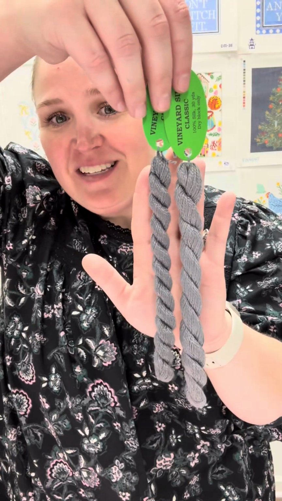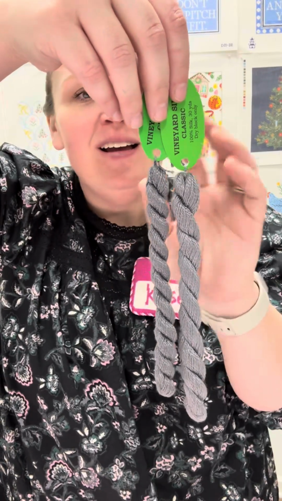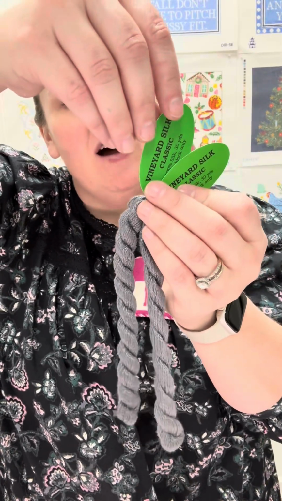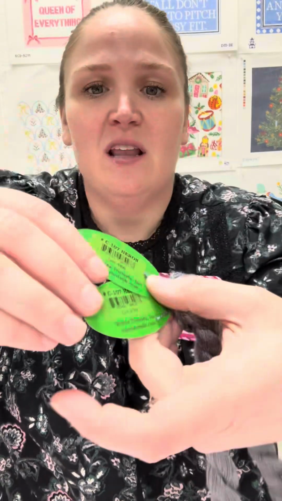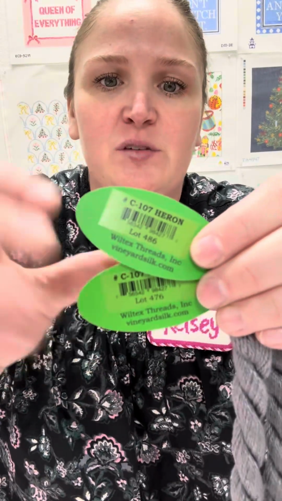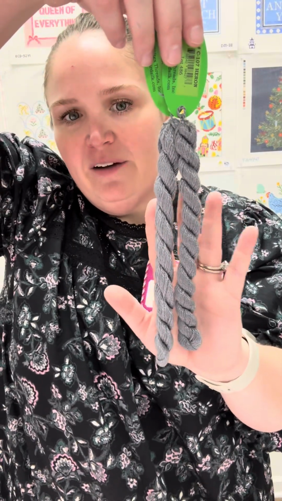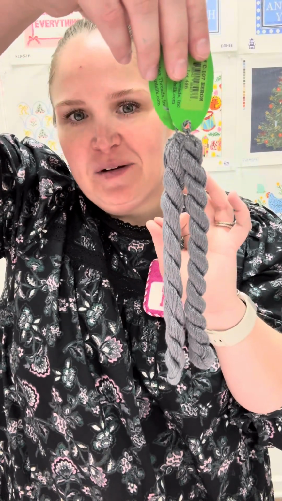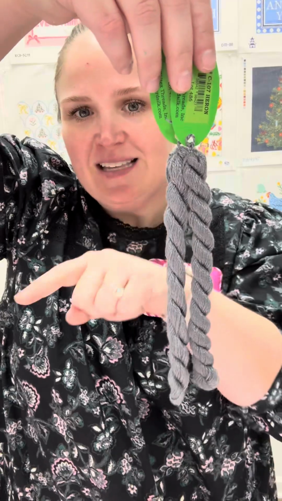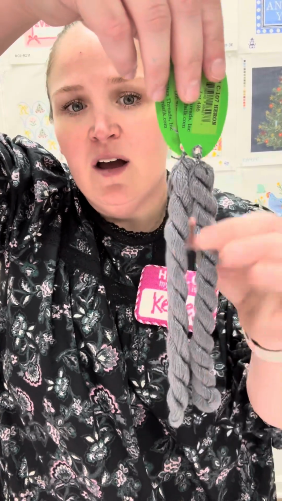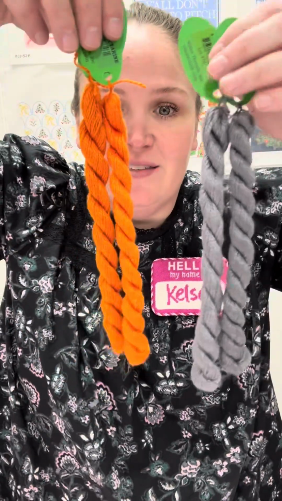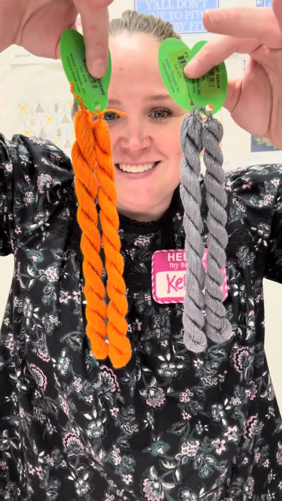Same thing here. This is the color Heron from Vineyard Silk. One is lot number 476 and one is lot number 486. You can see that there. And just in looking here, they are two totally different shades. Same exact color, okay? Same exact color. They would be on the same peg on a shelf in a store, but this one is significantly darker than this. I really wish the camera would do justice to just how different these are. Can y'all see that? You may be thinking to yourself, wait, why does dye lot matter then?